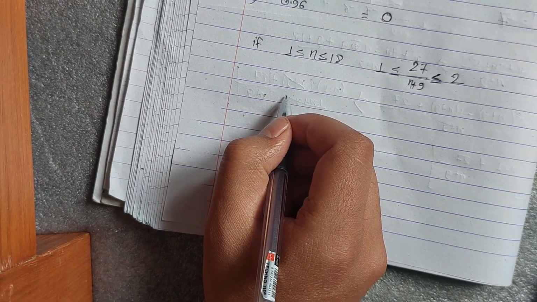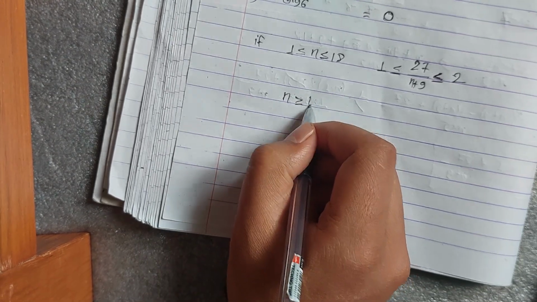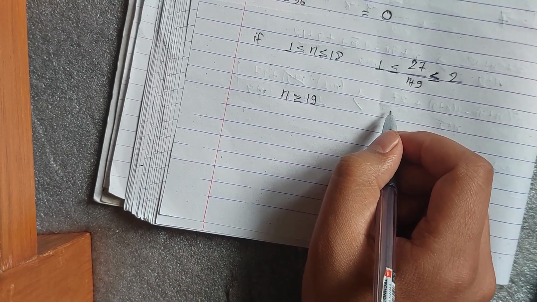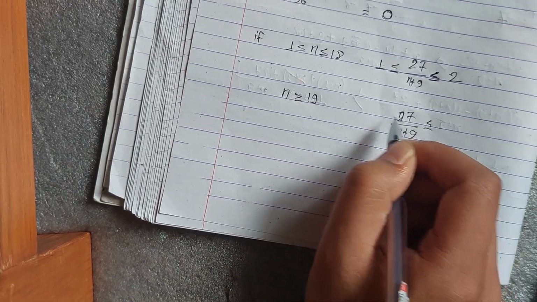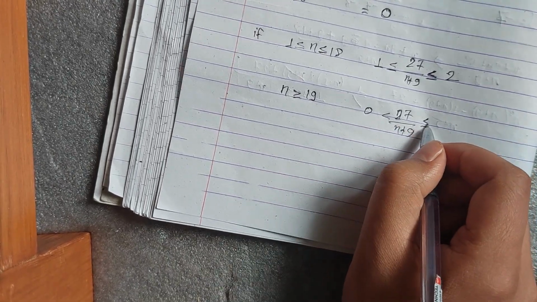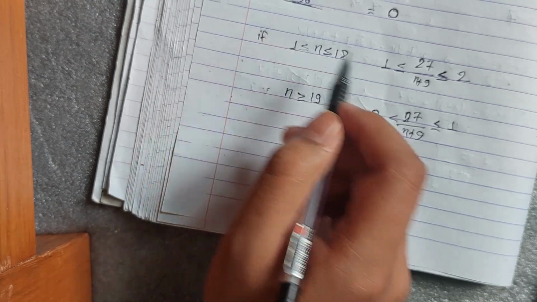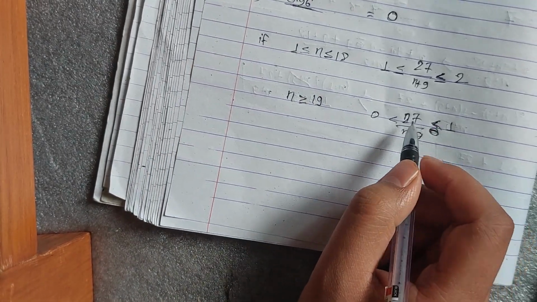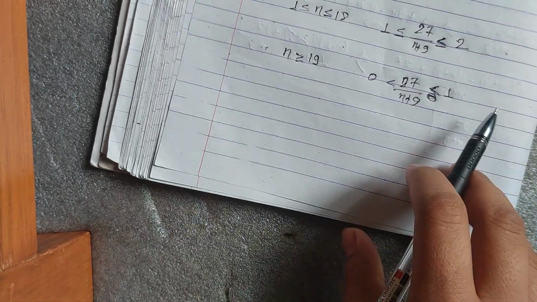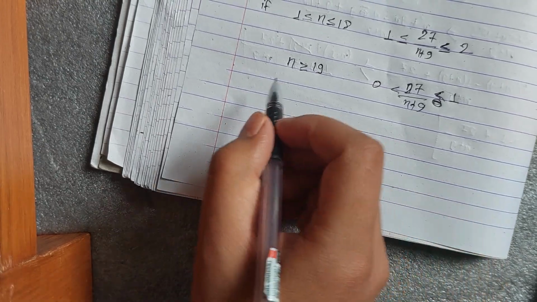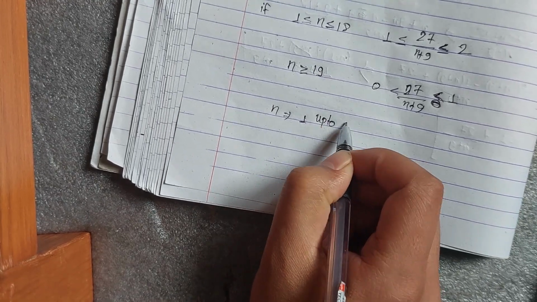And for n greater than or equal to 19, 27 upon n plus 9 lies between 0 and 1. This value nearly approaches 1 but is less than 1, and the value of this function is always greater than 0 in the range n equals 1 up to 30.